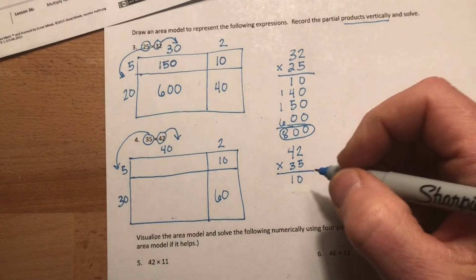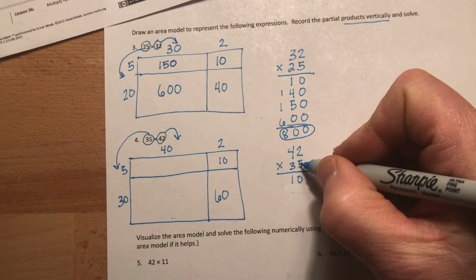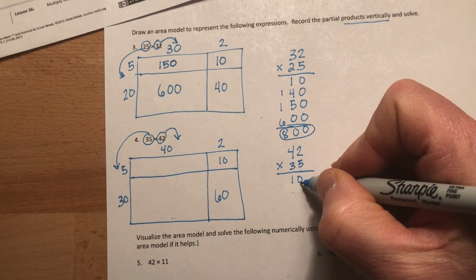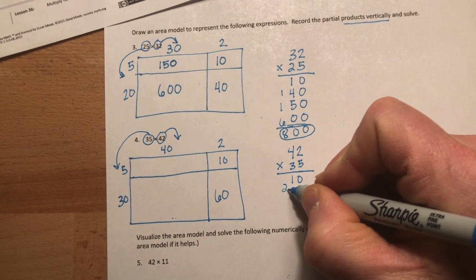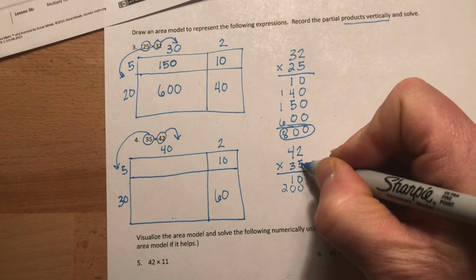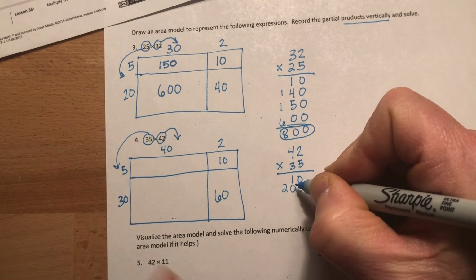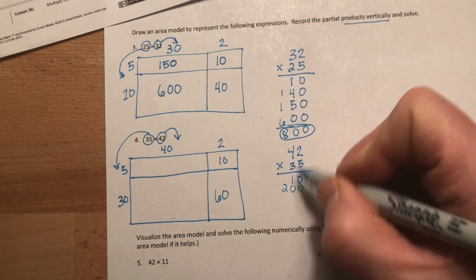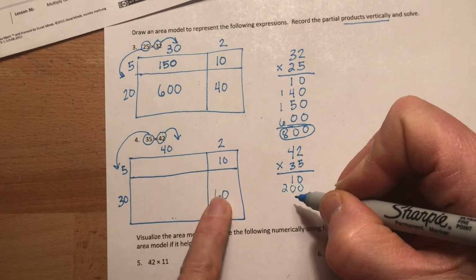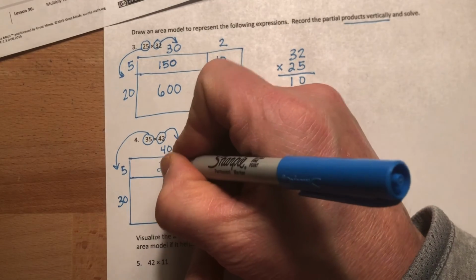All right, I got 5 times 2 is 10. Now I need to do 5 times 40. That's 200. Right? 5 times 40 is 200. See, I did that? Good. Now I'm going to do 30 times 2. 30 times 2 is 60. I got my 200 here.